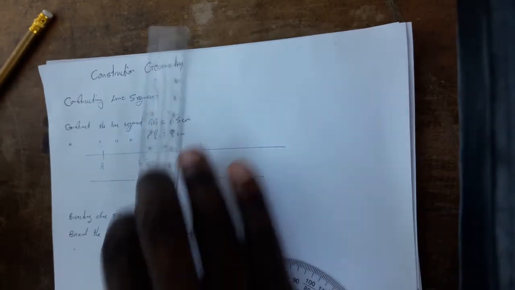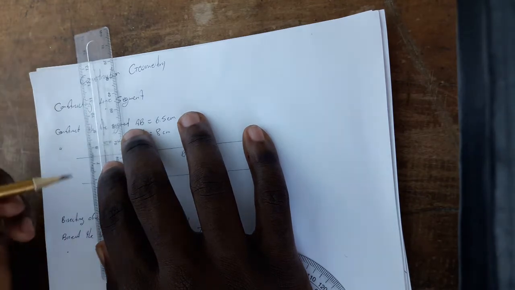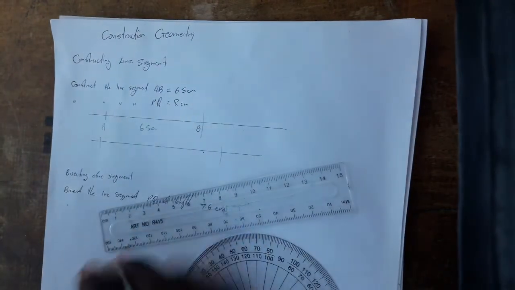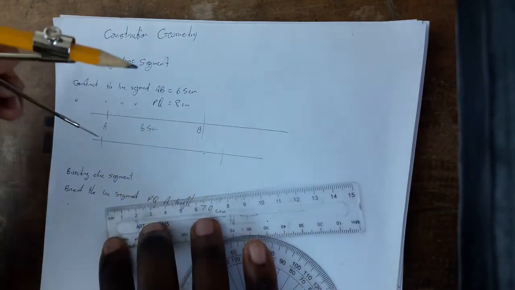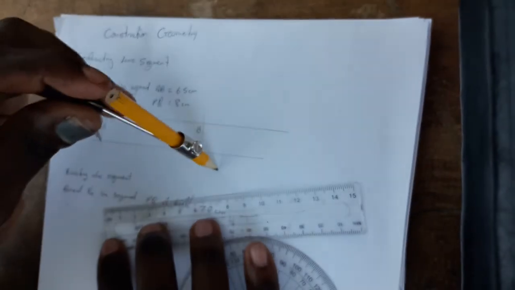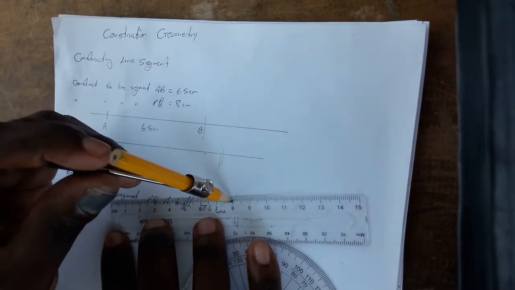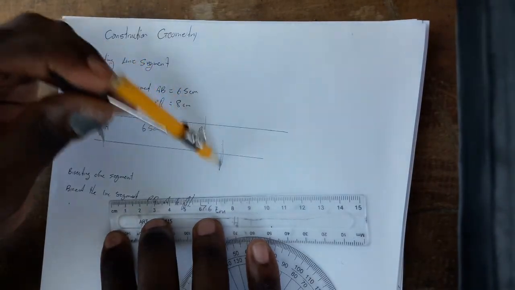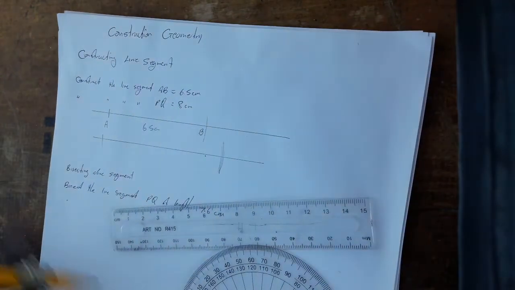Or you could have done the same thing. Put a mark there. Open the compass to 8 centimeters. Put that there and scribe an arc there. Sorry, 8 centimeters. Something is wrong there. No, I got 8. Scribe an arc there. It is supposed to be neat and tidy. That was neat and tidy.